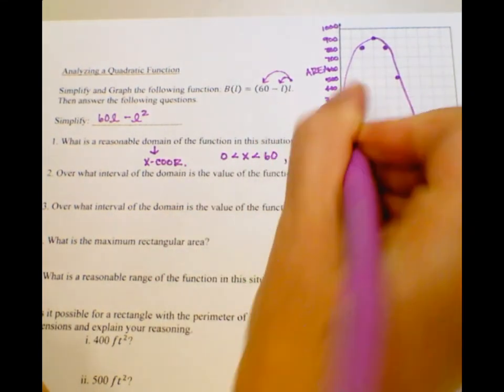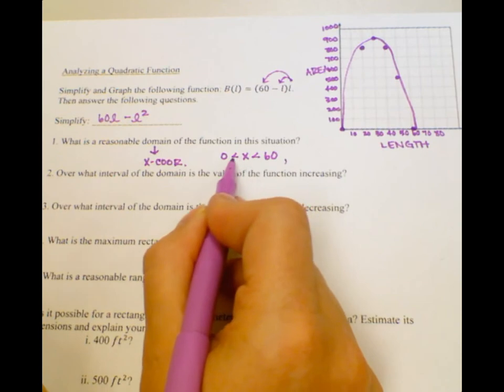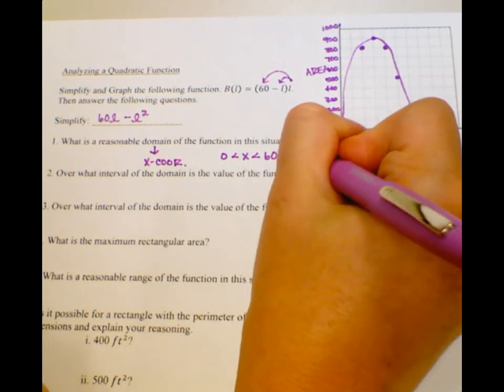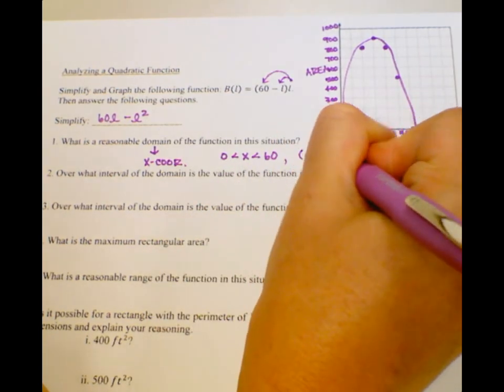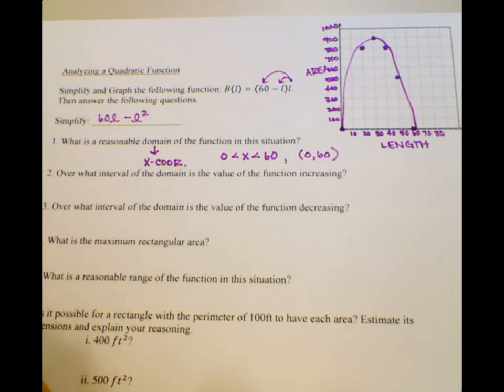Let's do our interval just for fun. Remember, if I don't have the underlines, that means I get parentheses. 0 to 60. Boom.